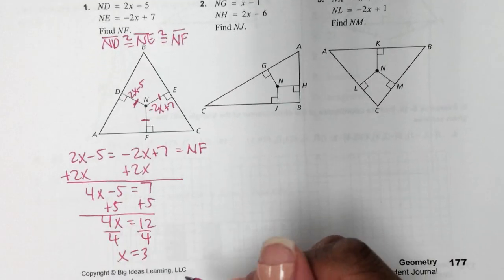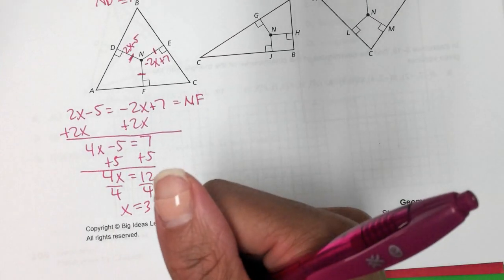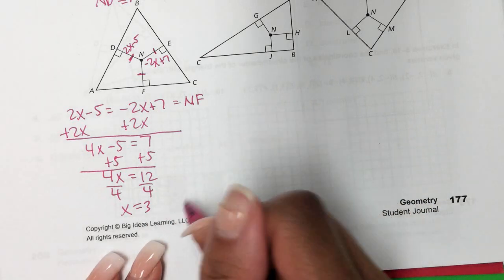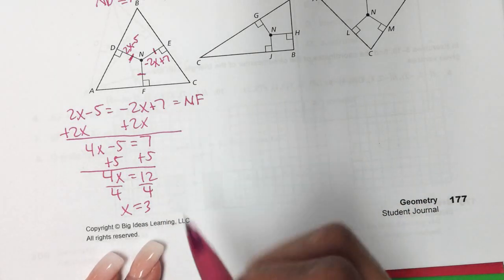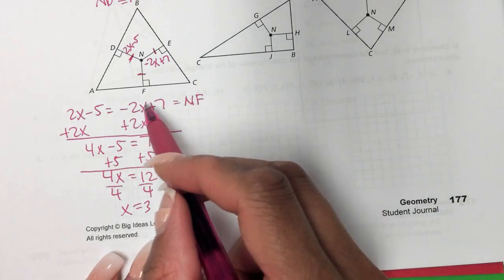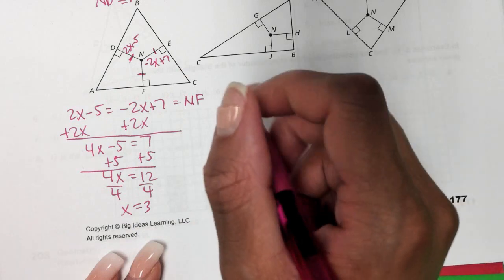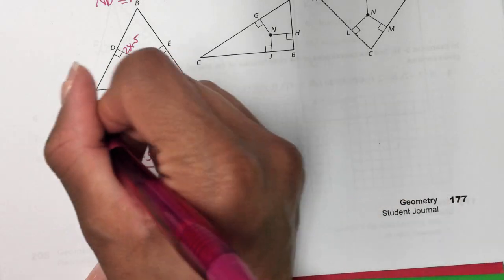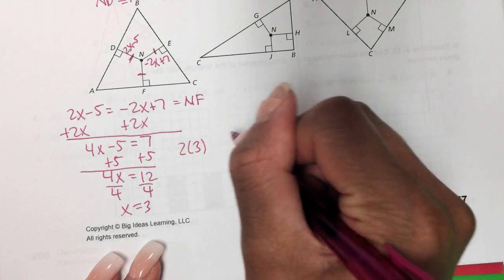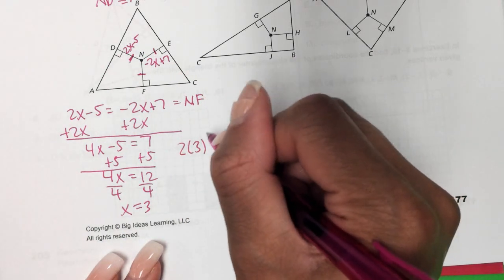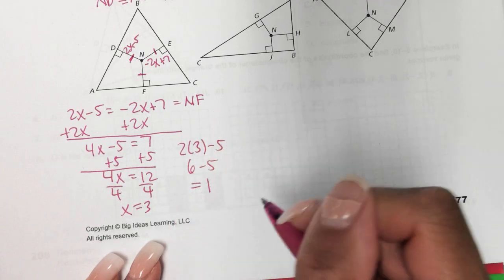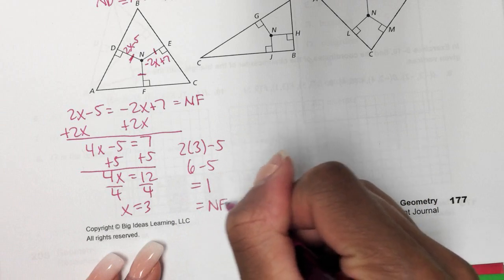I'll move this up so you guys can see. So all I did was solve for x. But I'm not done there. I have to plug x back in to find out what NF is, because NF is the same as NE, which is the same as ND. So let's choose either one. Let's go ahead and just use 2x minus 5. So I have 2 times 3 minus 5, 6 minus 5, which equals 1. So NF equals 1.